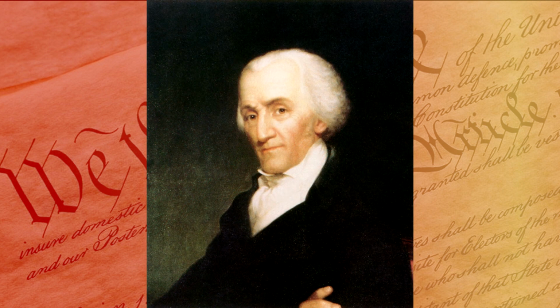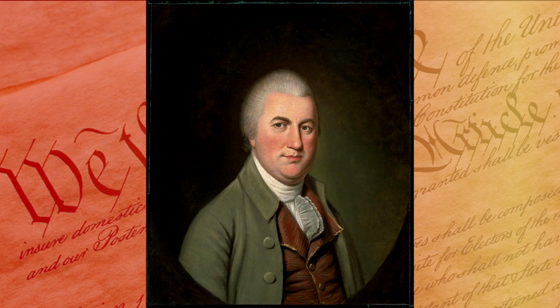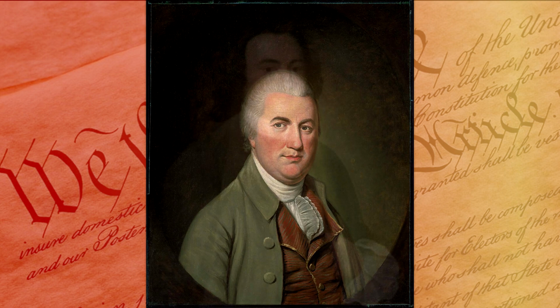Elbridge Gerry of Massachusetts disagreed. He suggested that even three-fifths representation for slaves was too much power to southern slave states. Nathaniel Gorham of Massachusetts countered Gerry's argument by pointing out that if three-fifths representation was acceptable for taxation, it should probably also be acceptable for representation.